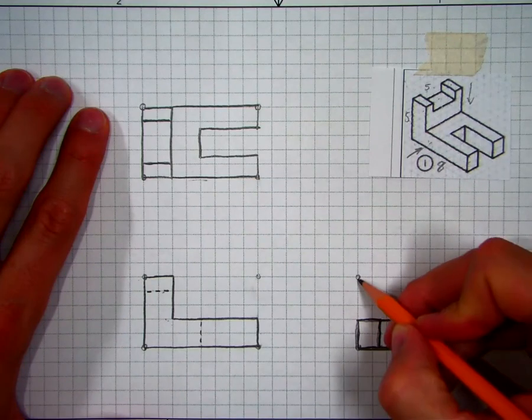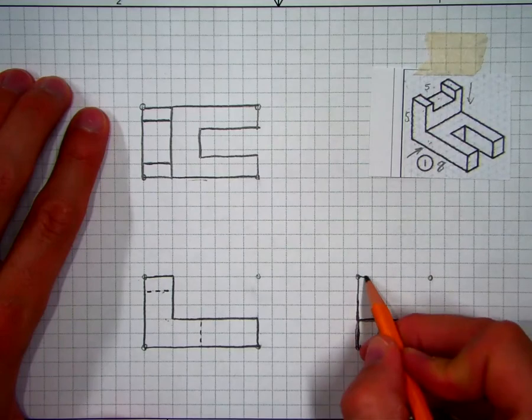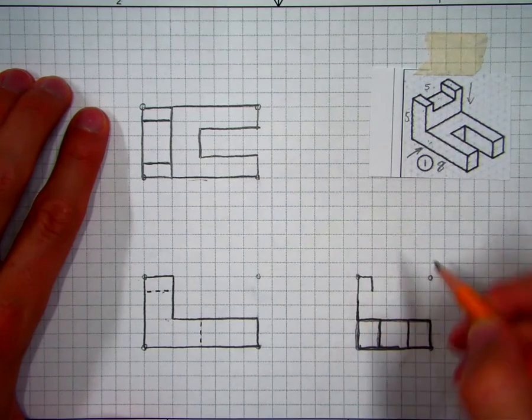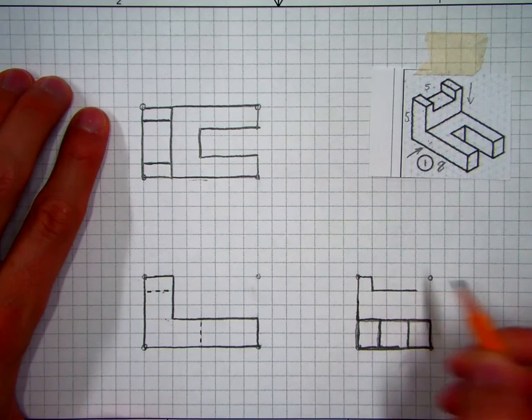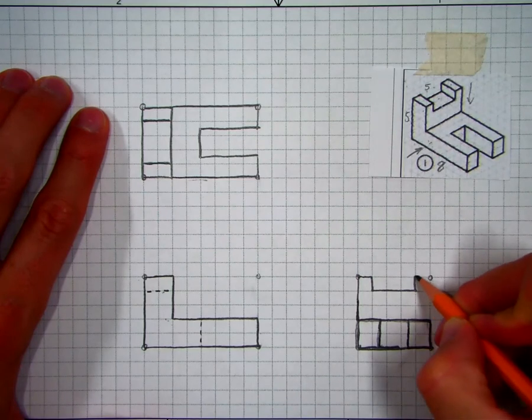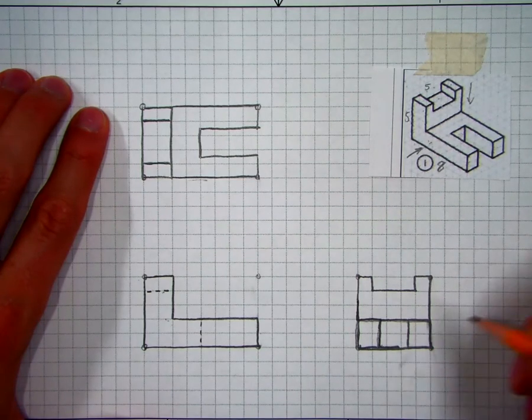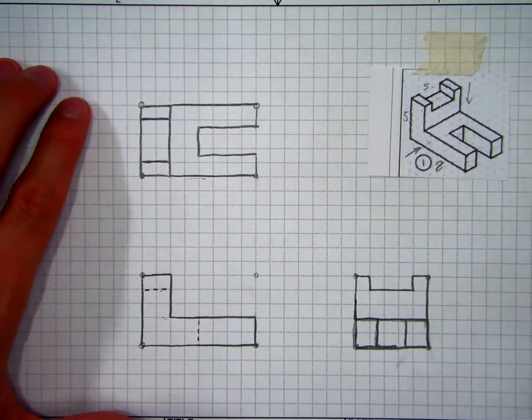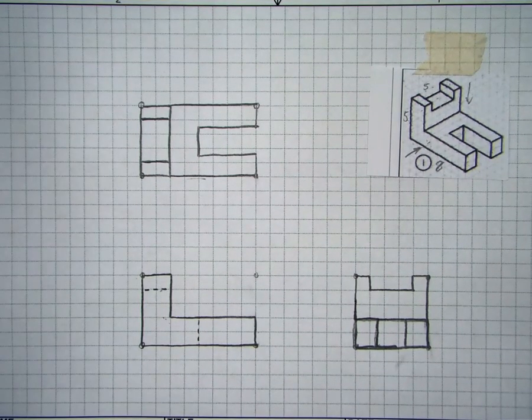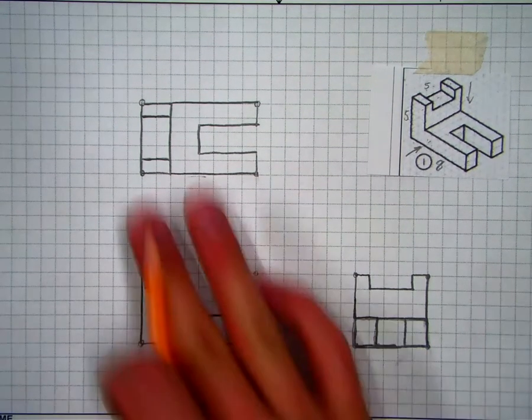So it's just going to go up to there, over, make a little bit of an ear, kind of like this. And that's it. We're not dimensioning this, so all we need for right now is the multi-view.